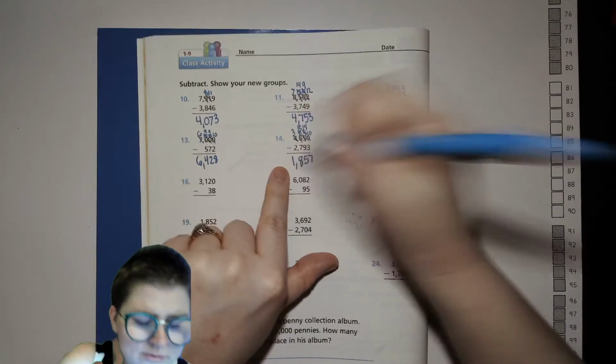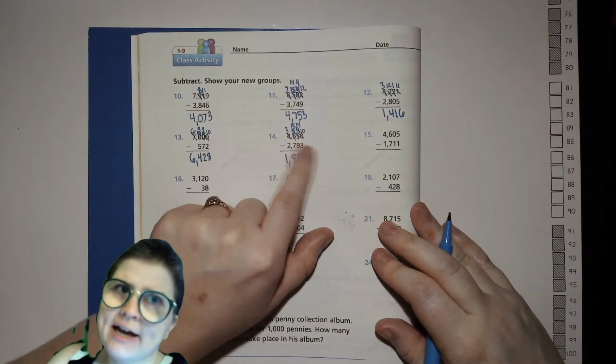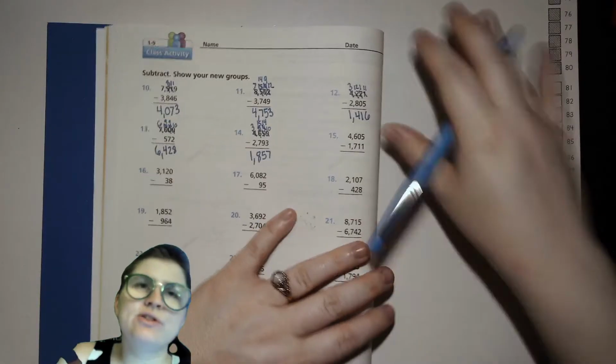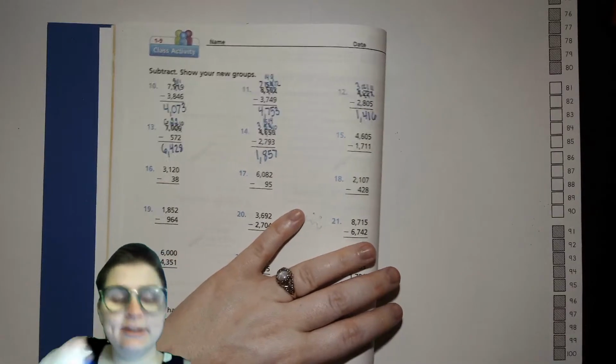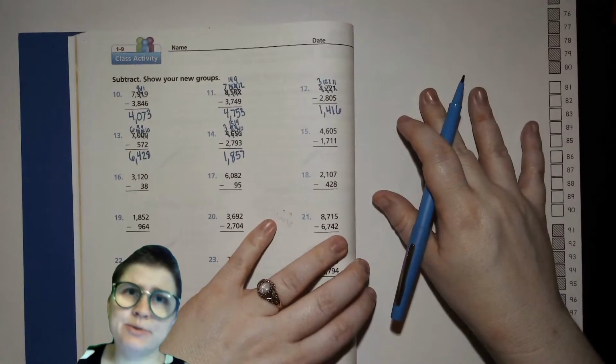Now, I'm writing fairly small, and I'm kind of running out of some space here. You're welcome, if you'd like, to use your whiteboard instead of doing all of this in this tiny amount of space. You're always welcome to use your whiteboard.